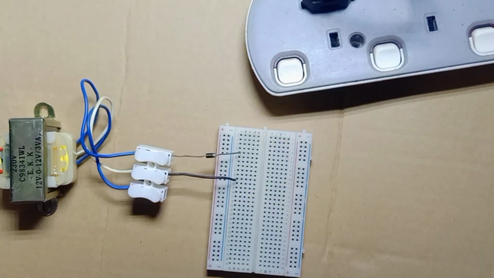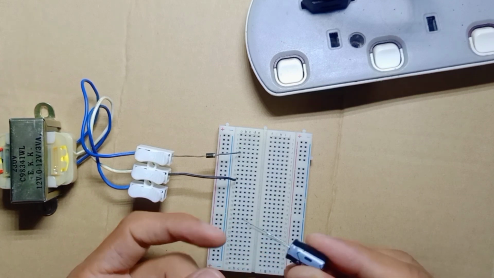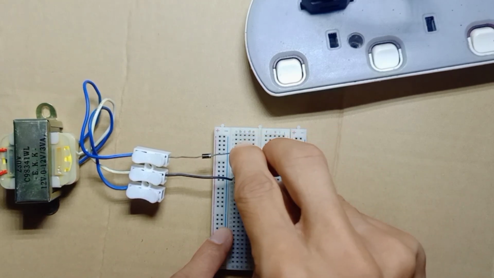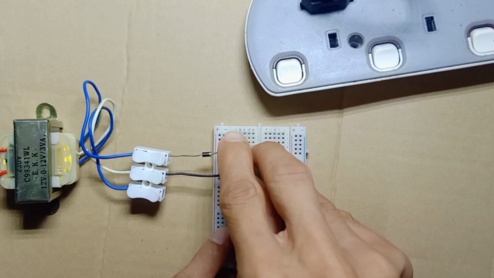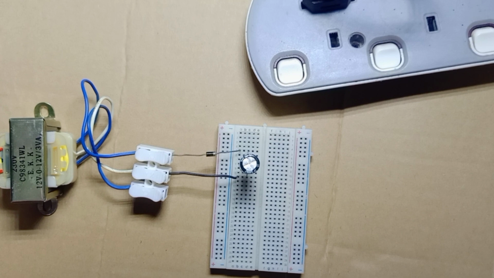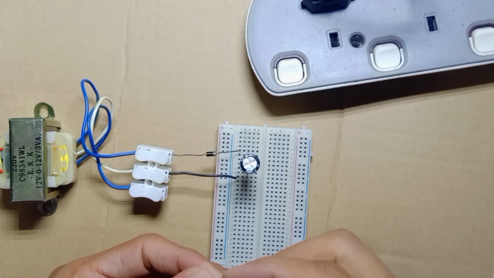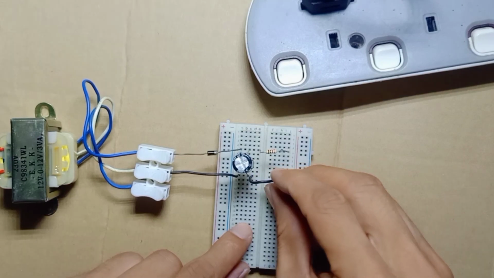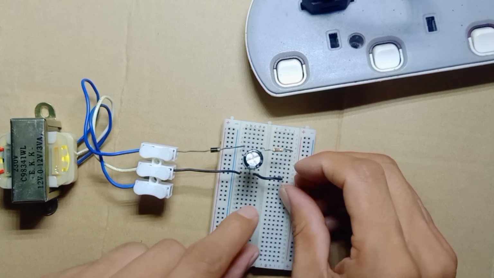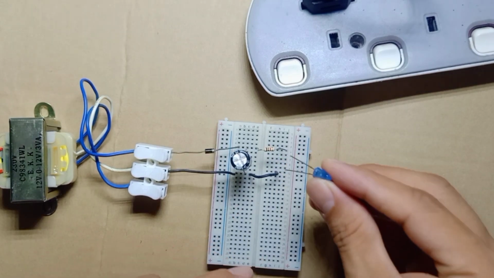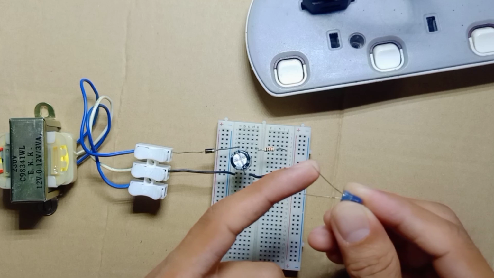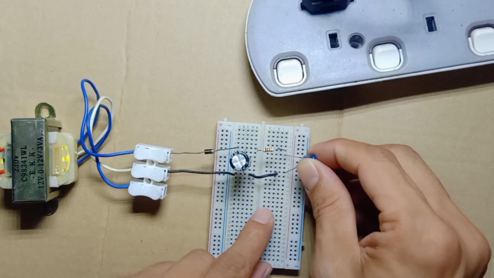I'm going to use one of the capacitors. So this is positive here, positive, positive, and I'm going to use a 1K resistor in the ground. And then I'm going to use an LED to light up. So the LED, the long pin is for positive, the short is for the negative.